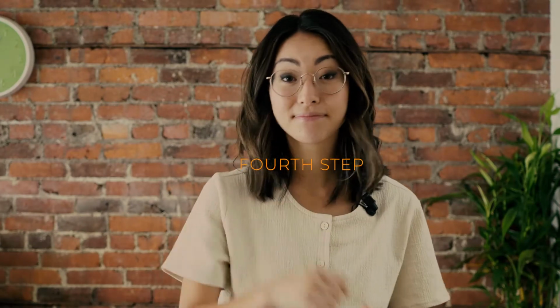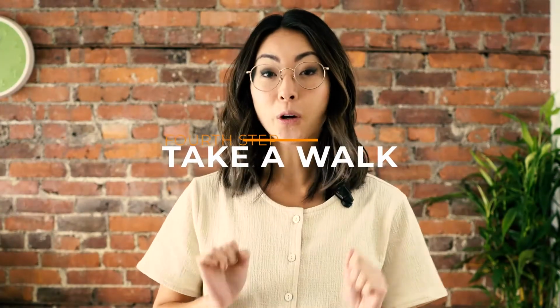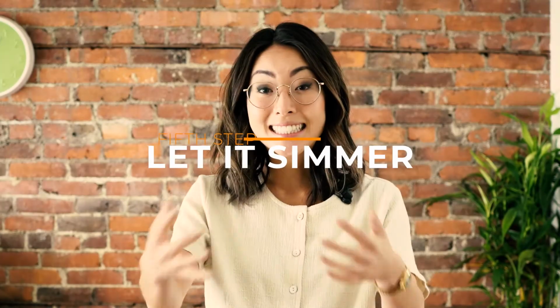And number 4, take a walk. Stop working on the problem for a little while and go and do something else that interests you or something that's mentally stimulating. You could go to an art gallery, you could go for a run, you could go to a film festival. Number 5, let your ideas simmer and let it come back to you. After some time, it's gonna come back in a new form attached to other ideas.